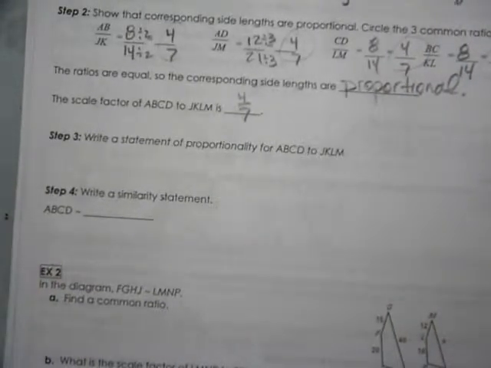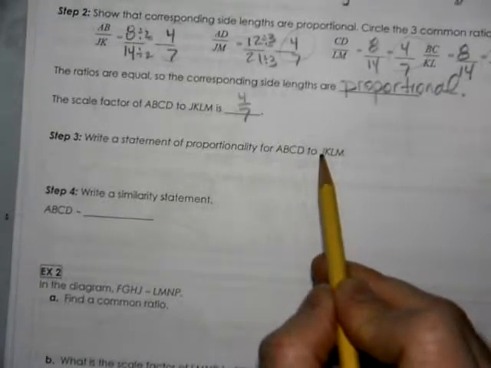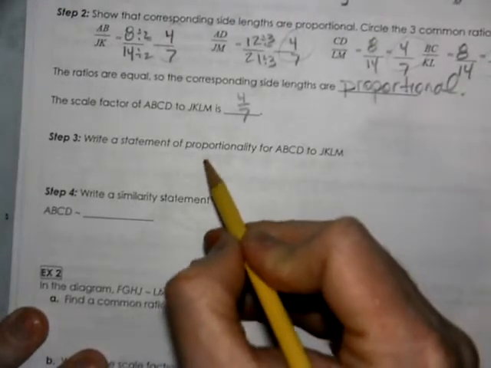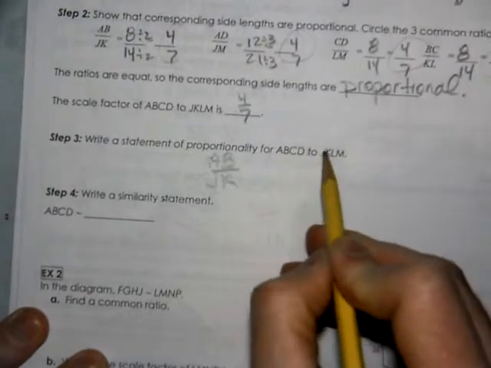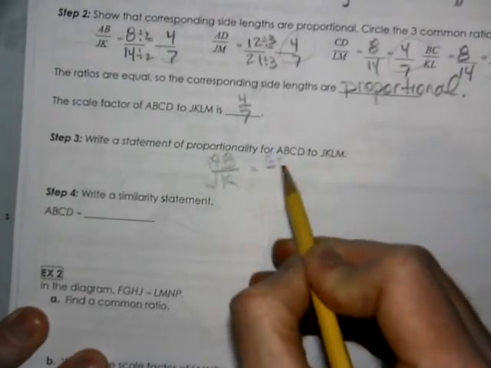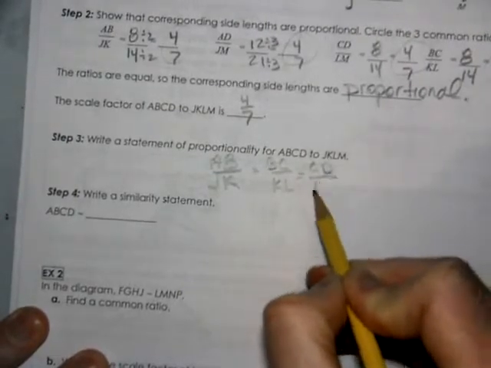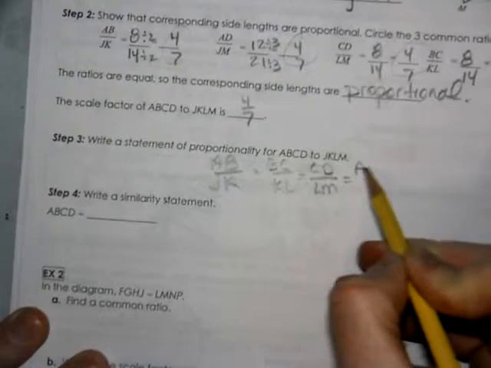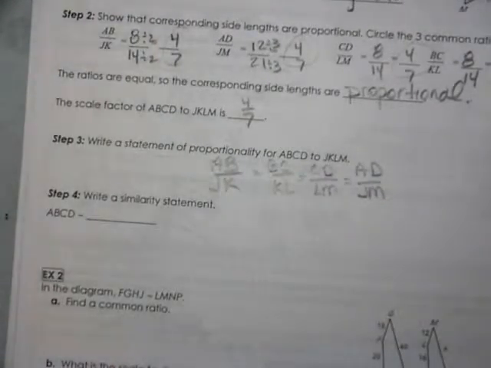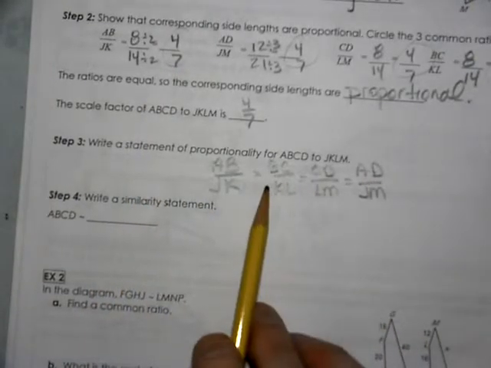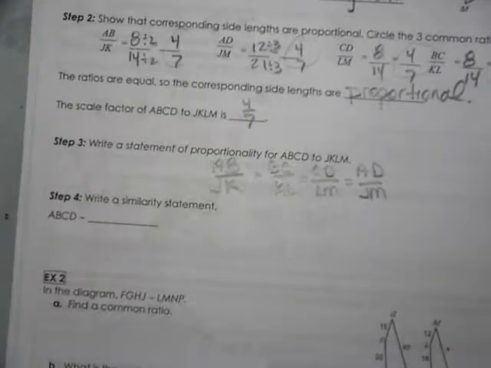So we're going to write a statement of proportionality from ABCD to JKLM. That means that AB and JK, the first 2 letters and first 2 letters, BC and KL, CD and LM, AD and JM. That's a statement because it's made out of letters. That's a proportionality because these are ratios that equal each other.